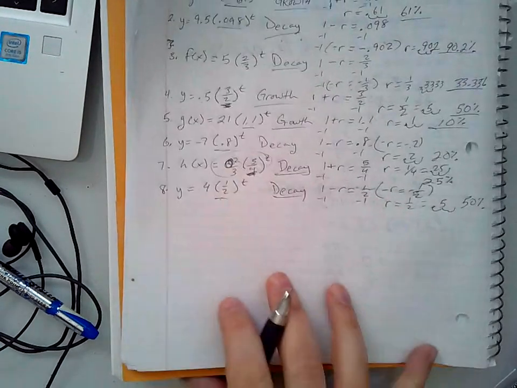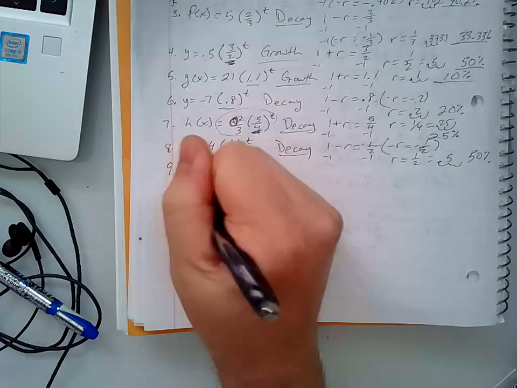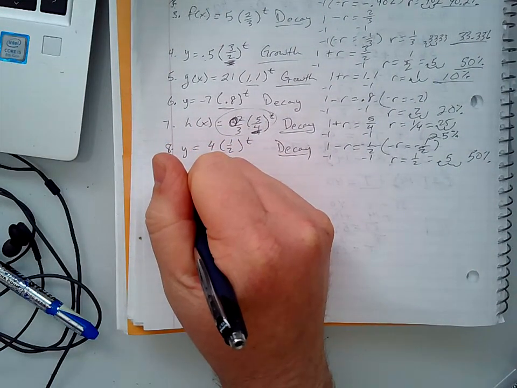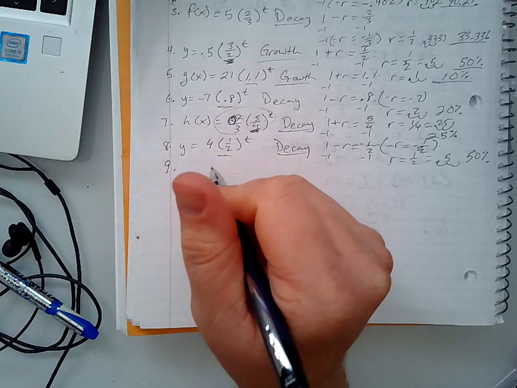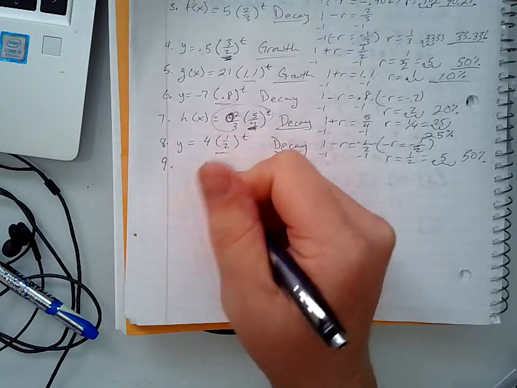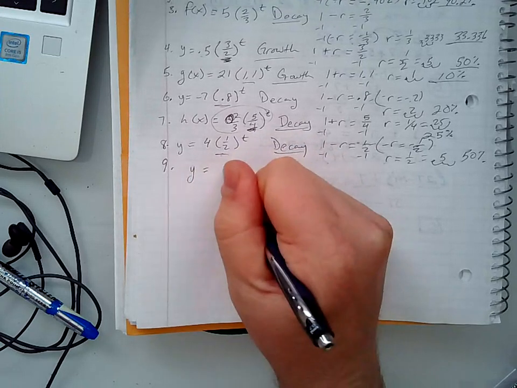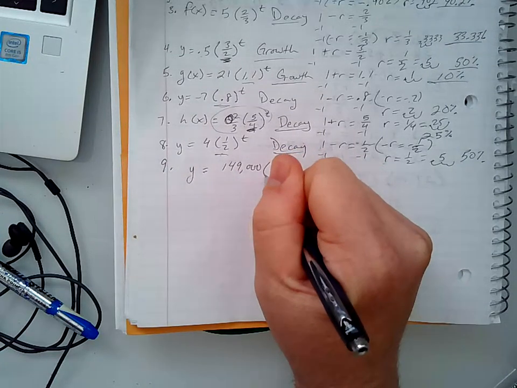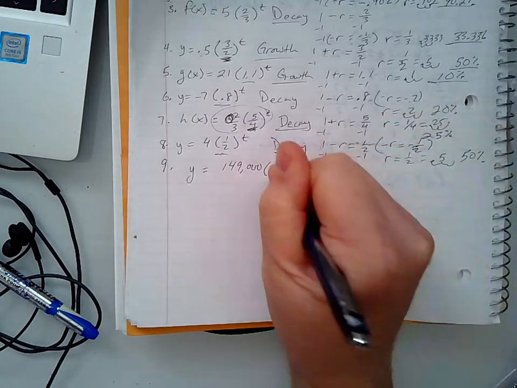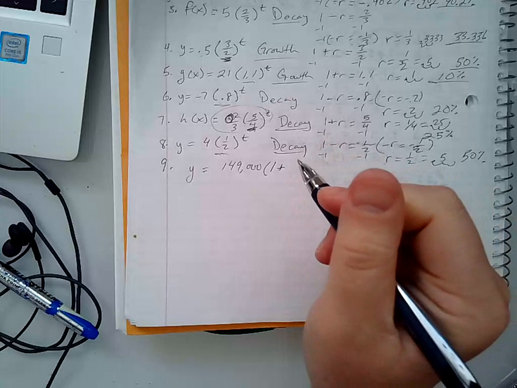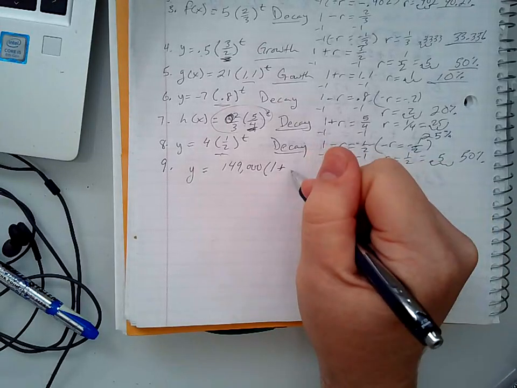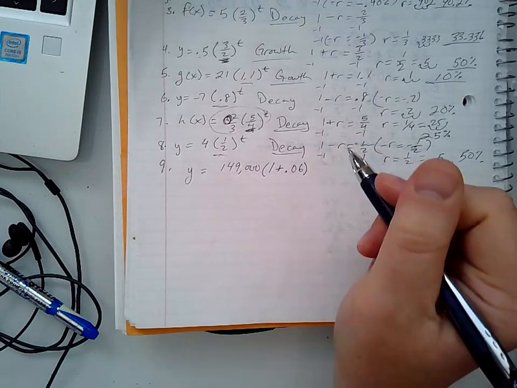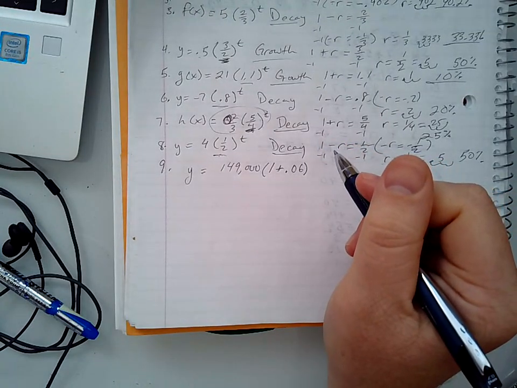Number 9 says that annual sales for a company are $149,000 and are increasing. So our original amount, y equals our original $149,000, and are increasing. So we know it's 1 plus, and the rate is 6%. So we turn that into decimal form, and that's 0.06 per year. Determine the equation for 7 years.